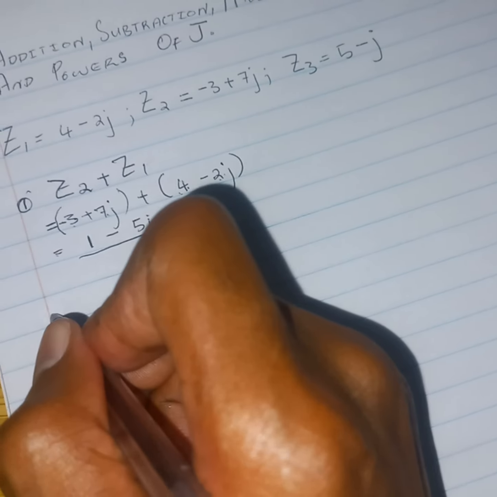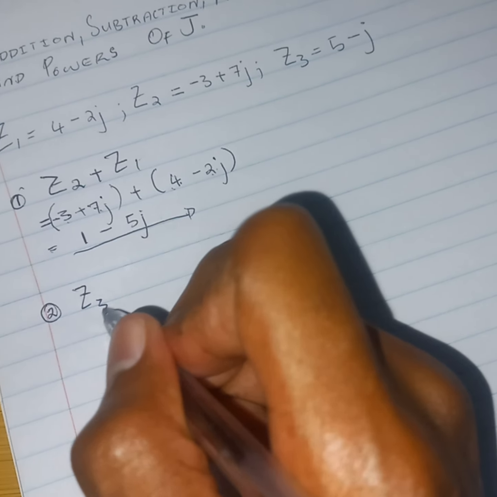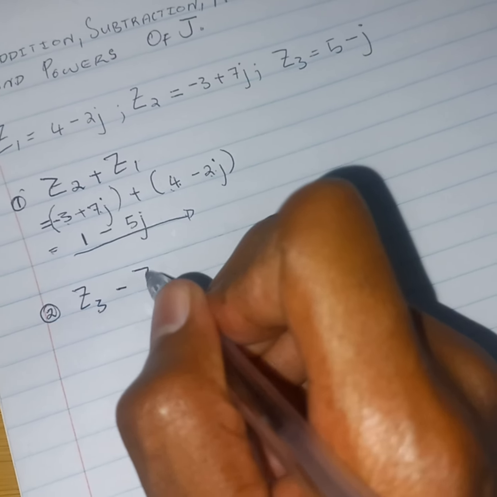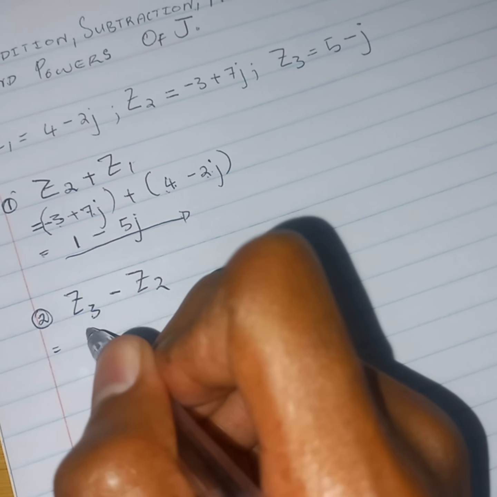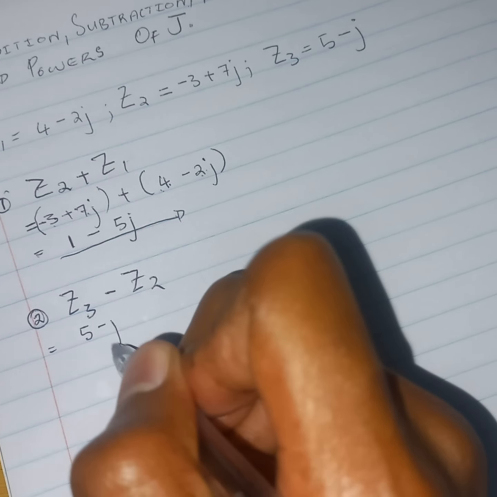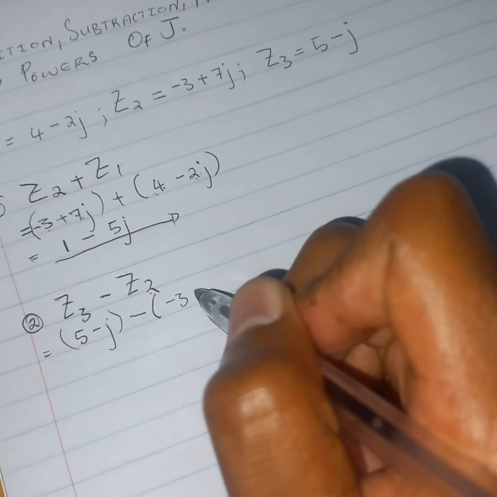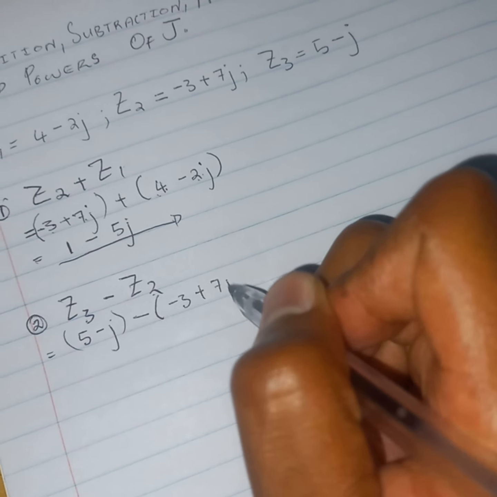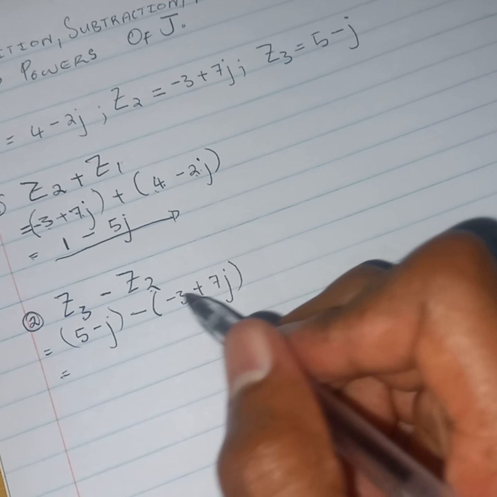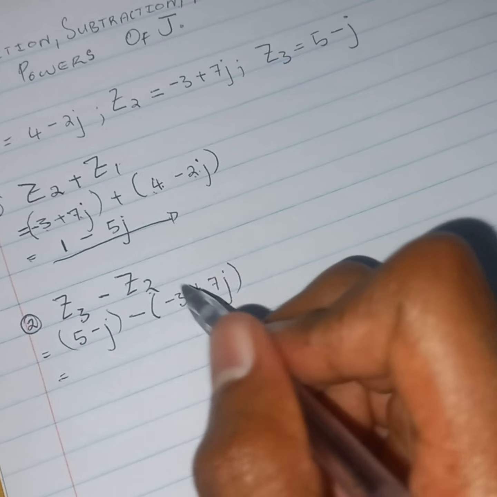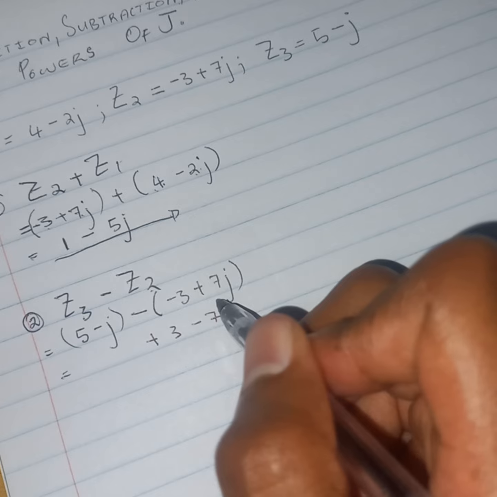Same applies if you had to subtract z2 from z3. So z3, which is 5 minus j, minus z2, minus (negative 3 plus 7j). So now let's first get rid of the brackets: negative, negative 3 is going to be plus 3, minus 7j, right?